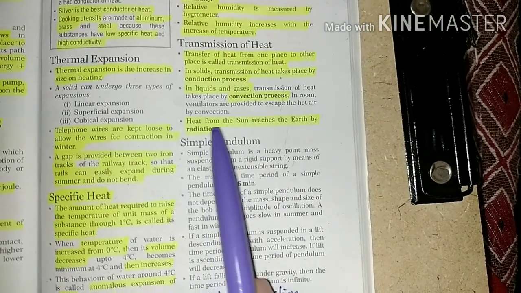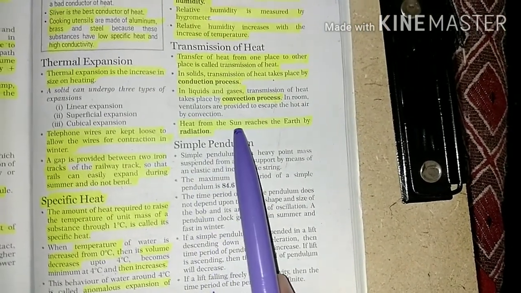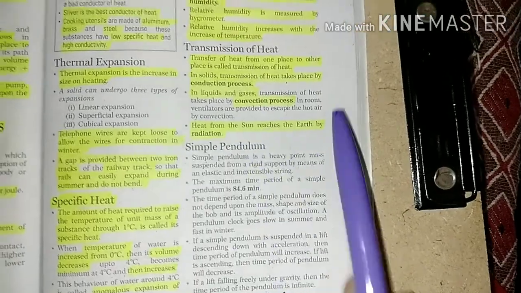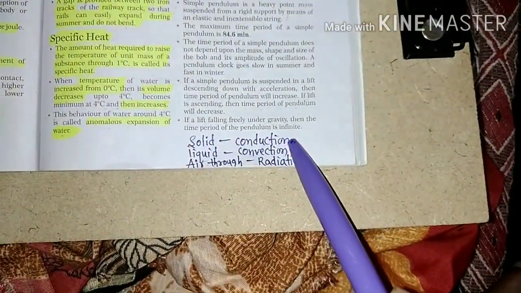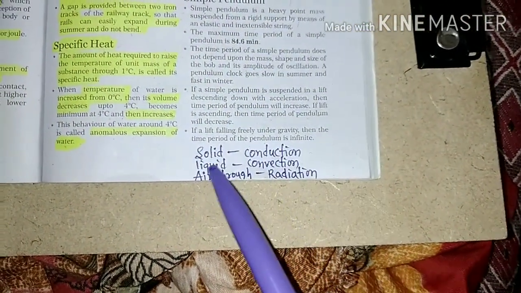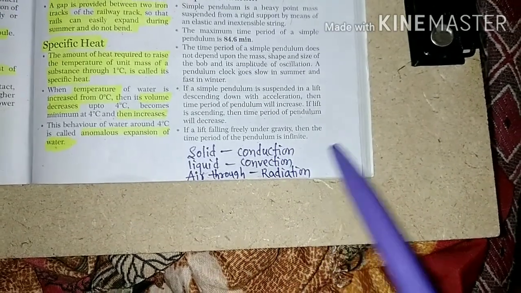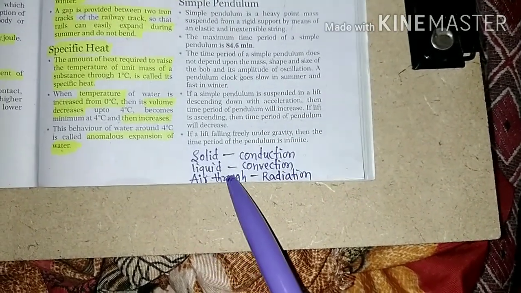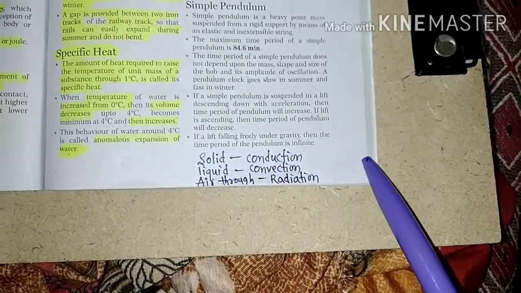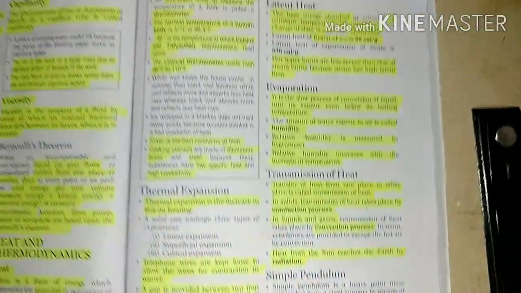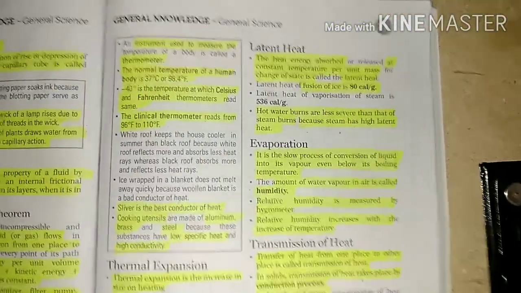The heat from the sun reaches the earth by radiation. It means that in solids it is conduction, in liquids and gases it is convection, and in the case of no medium, it is radiation. So this is all about heat and thermodynamics.